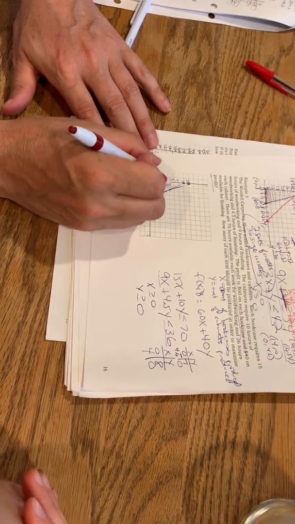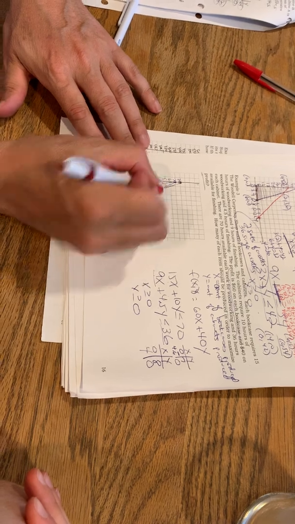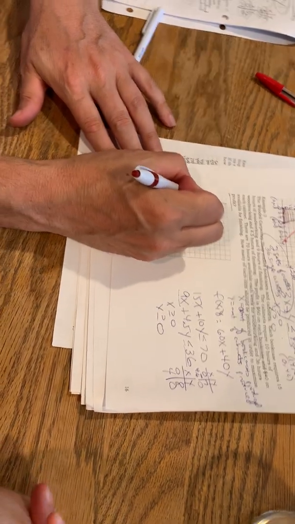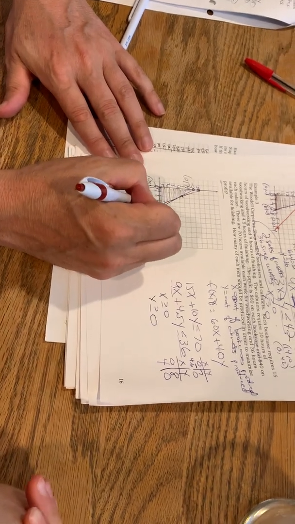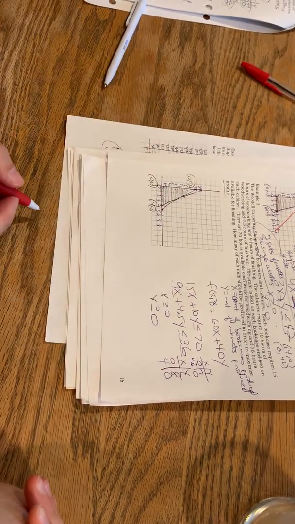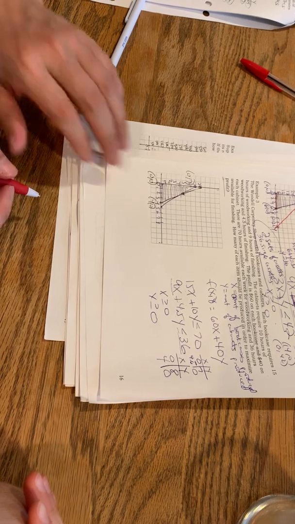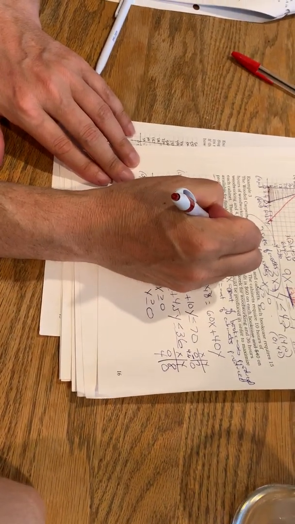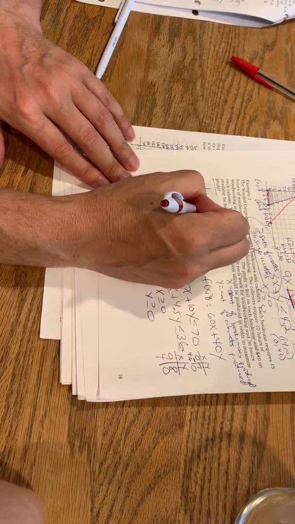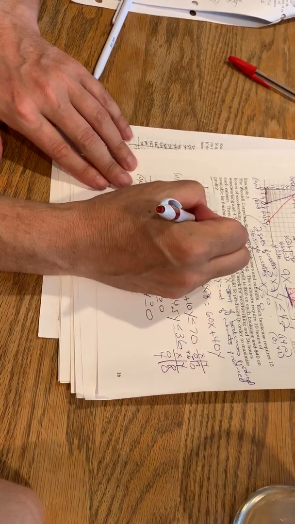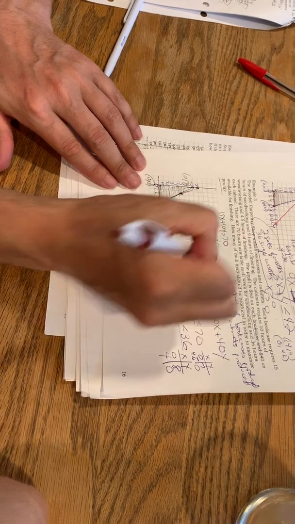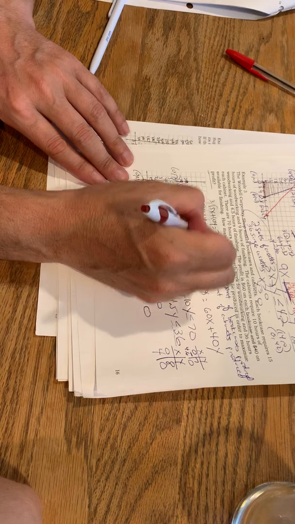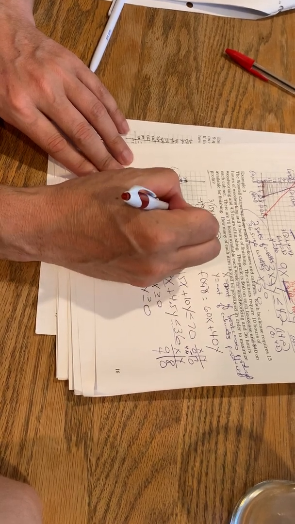Now, 4 of these vertices will be easy to figure out. The other will have to do some work. 0, 0, 0, 7, 4, 0. And these lines intersect. So I could actually solve this system if I can't tell. So if I solve this system, what I'm going to do is this. I'm going to multiply the top by 3 and the bottom by -5 to get the x's to cancel.